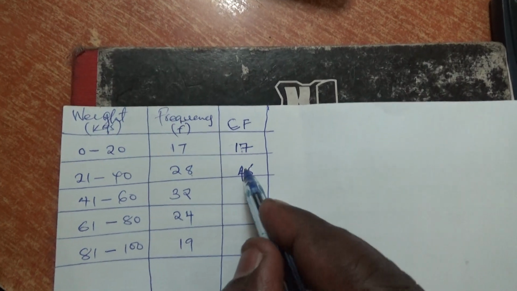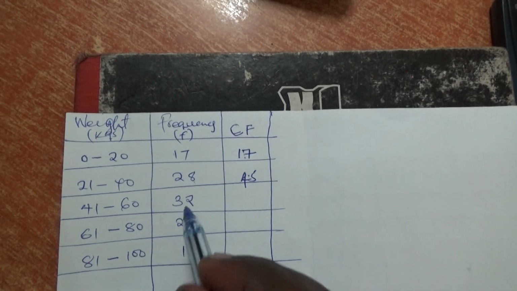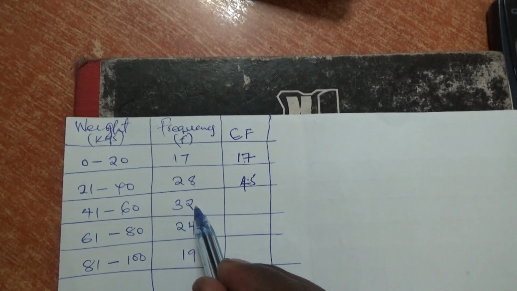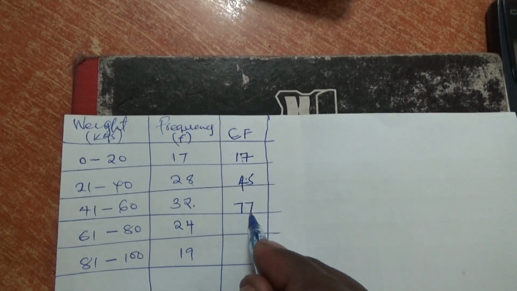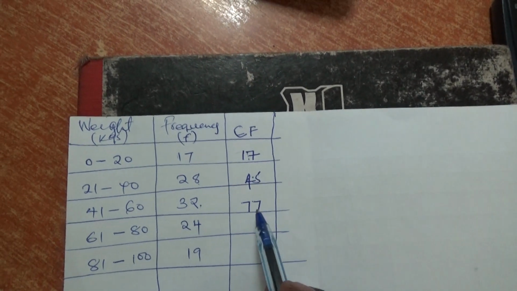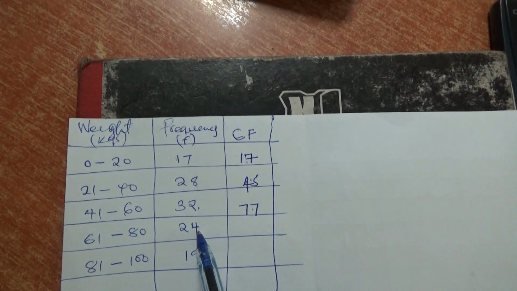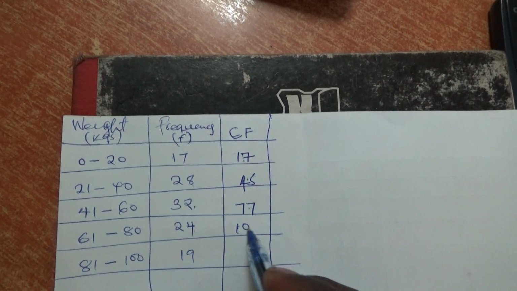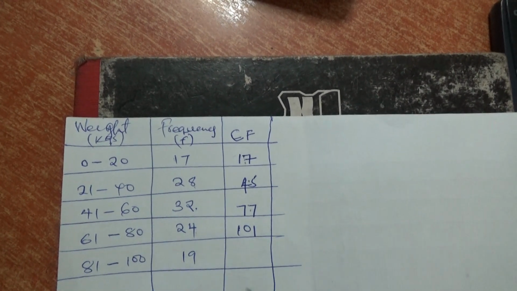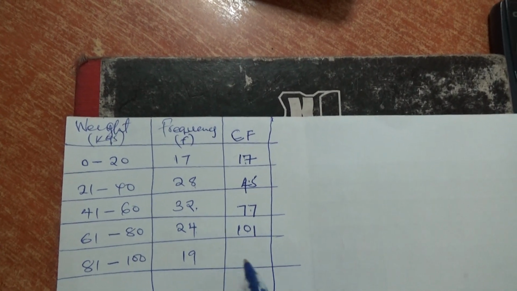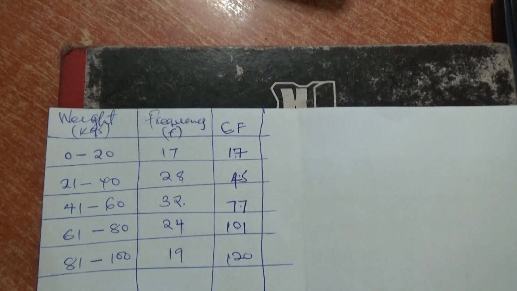Then you add this cumulative frequency to the frequency of the third class to get 77. This pattern repeats: 77 plus 24 gives 101, then 101 plus 19 is 120.